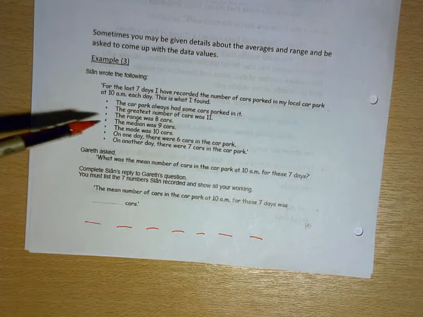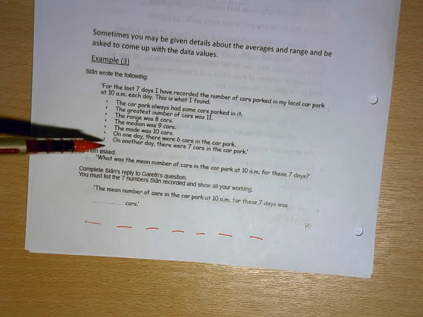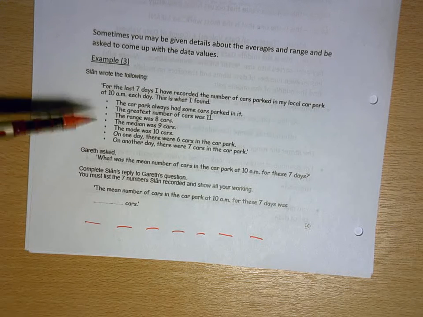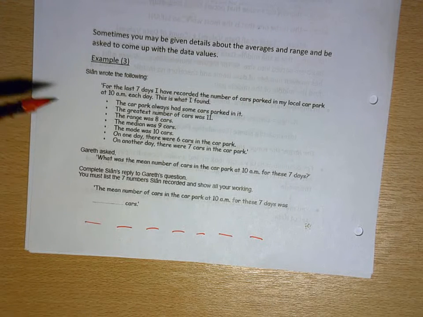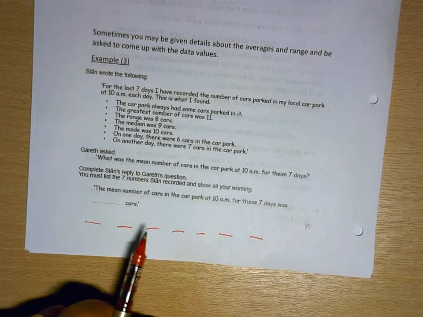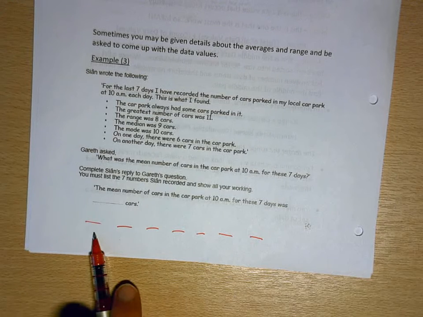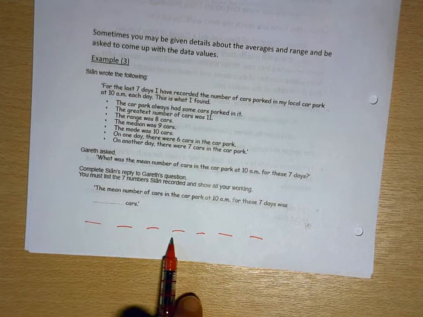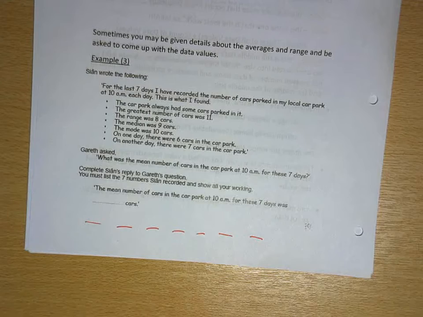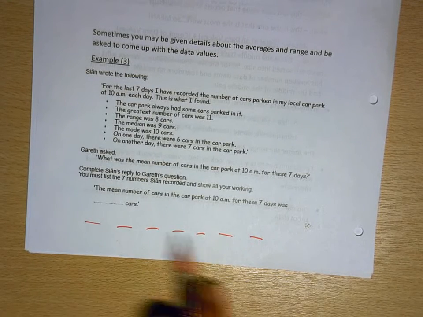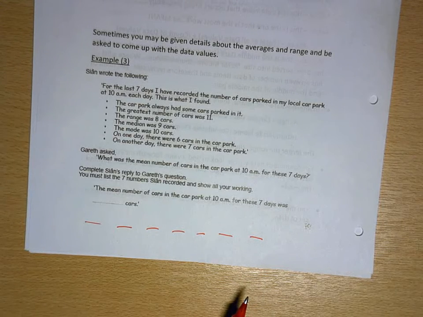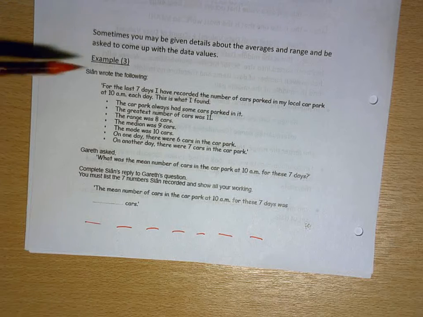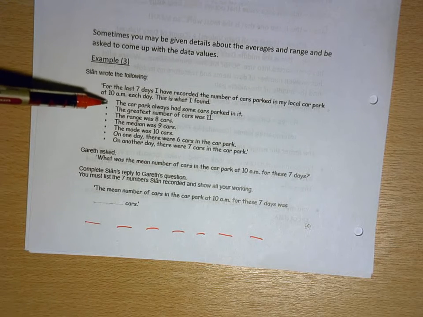Now, in order to work out what the data values are, I need an ordered list because I'm talking about a median. So a common mistake students made with this question was they were thinking that was going to be Monday, Tuesday, Wednesday, Thursday, Friday, Saturday, Sunday. And that's not the case. What we have to do here is order the number of cars in the car park irrespective of what day it was. So let's go back through the information that I know.